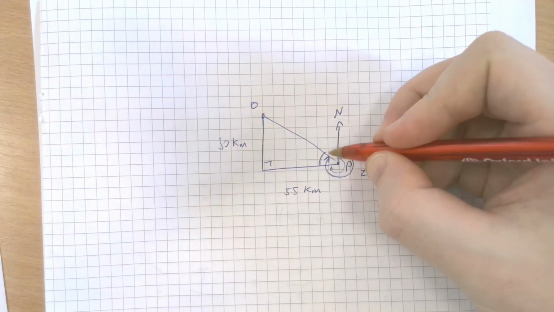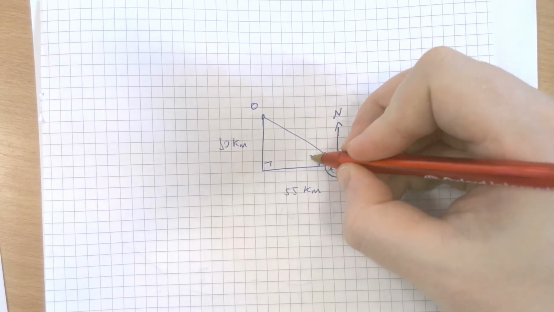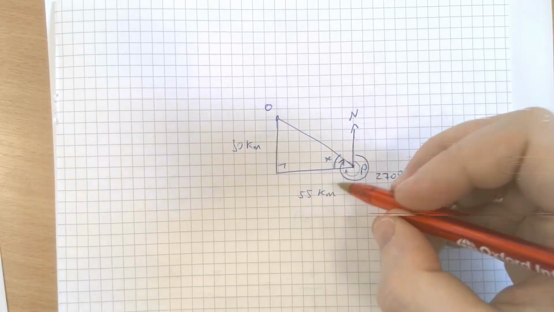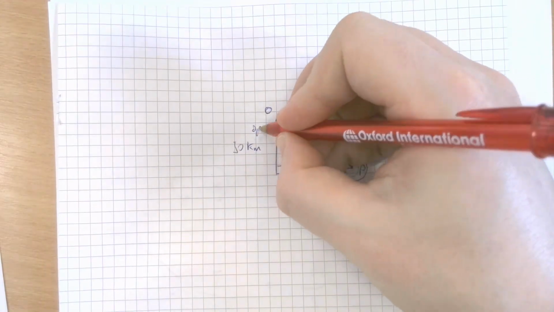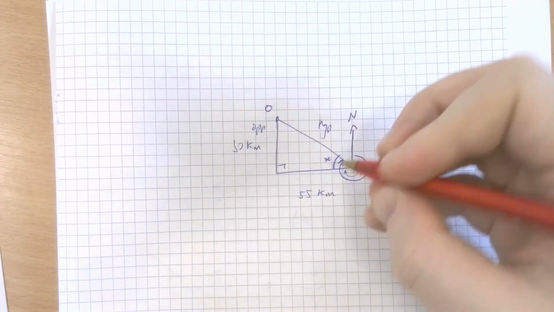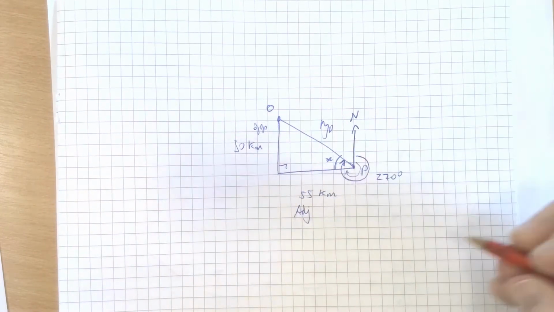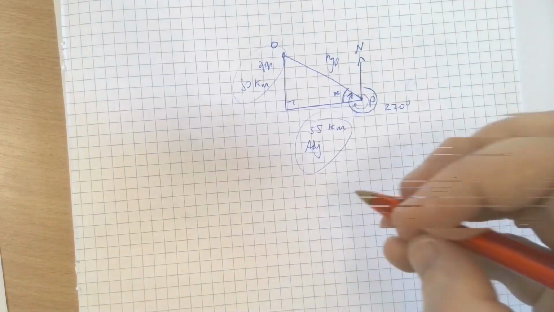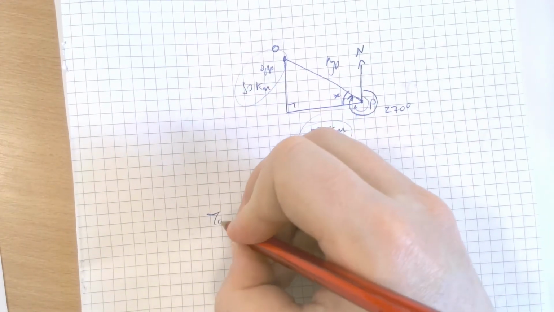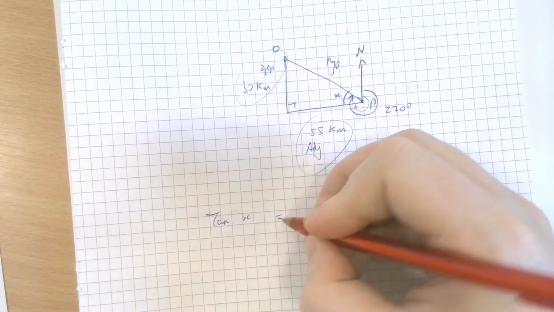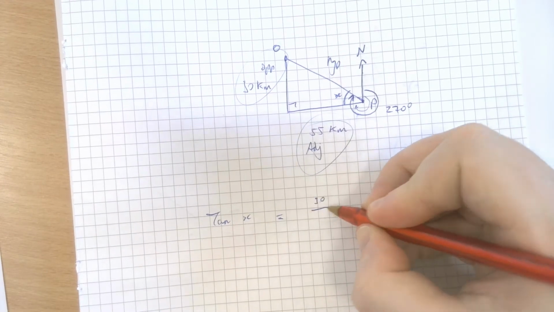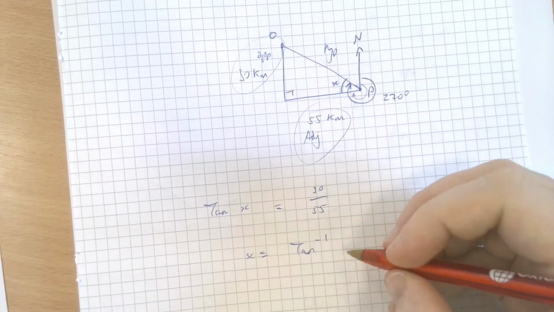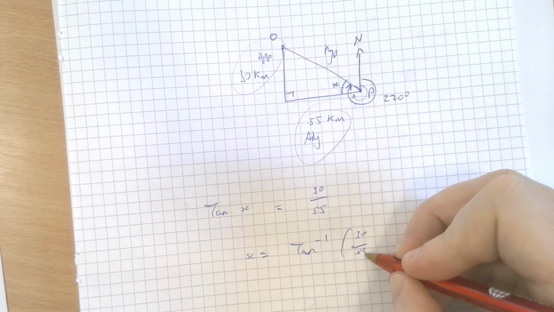So I'm looking for, therefore, this angle here, this angle x, to add to 270 to come up with the overall angle. Let's do some labeling. This is the opposite. This is the hypotenuse. And this is the adjacent. I have the opposite and I have the adjacent, which means I'm using, once again, tan. Tan of my missing angle is the opposite over the adjacent. So x is the inverse tan of that fraction.